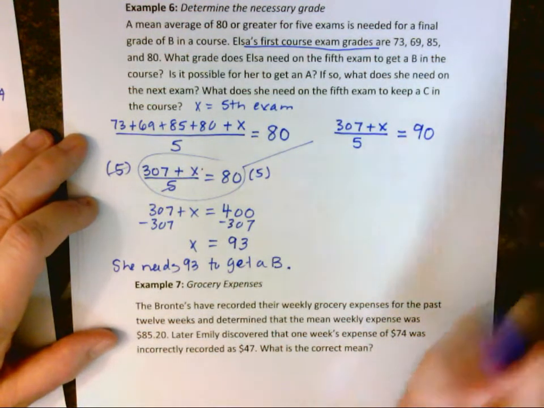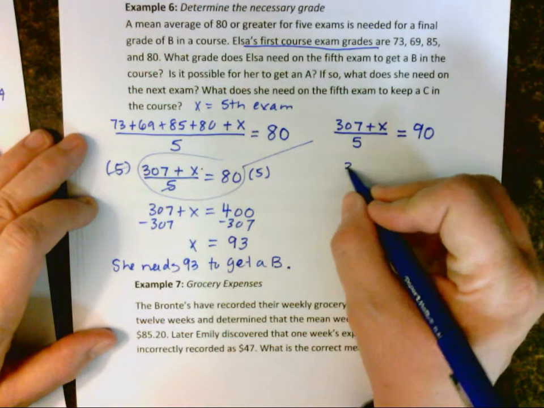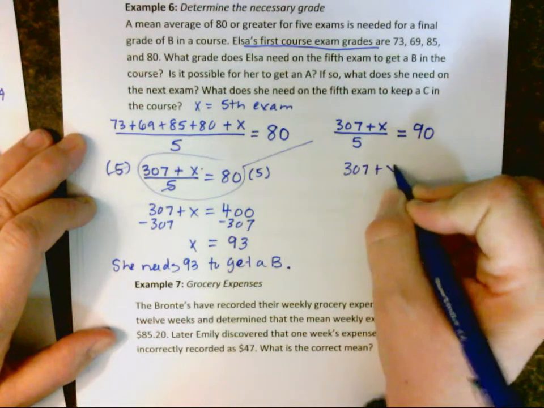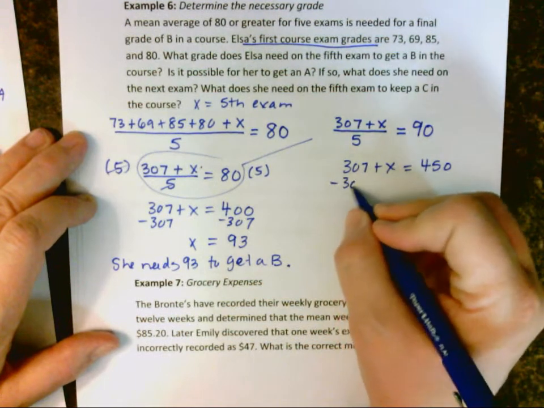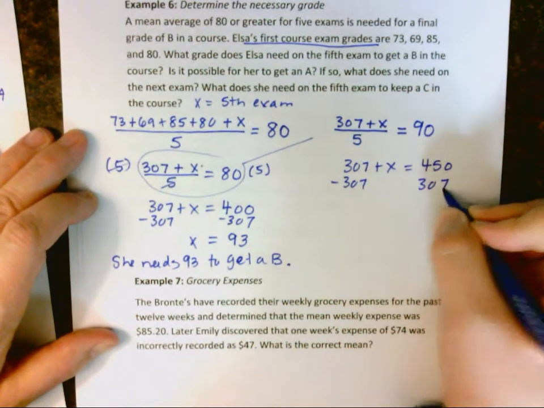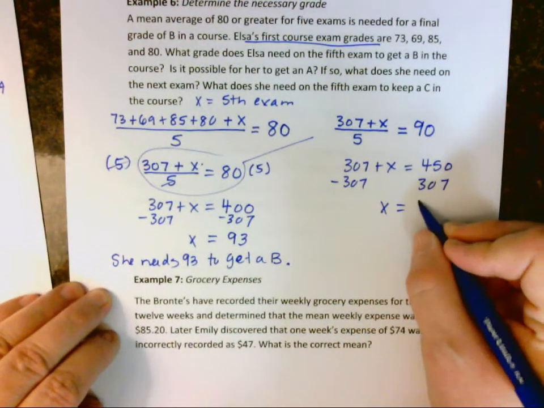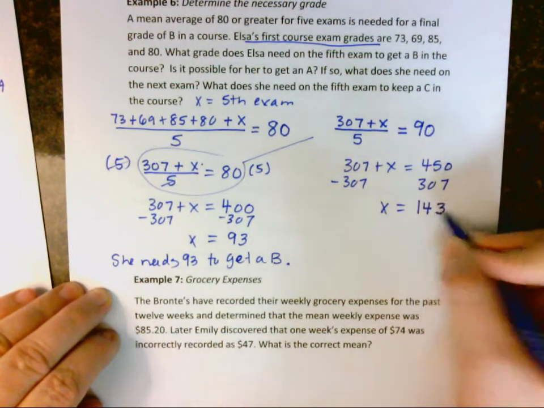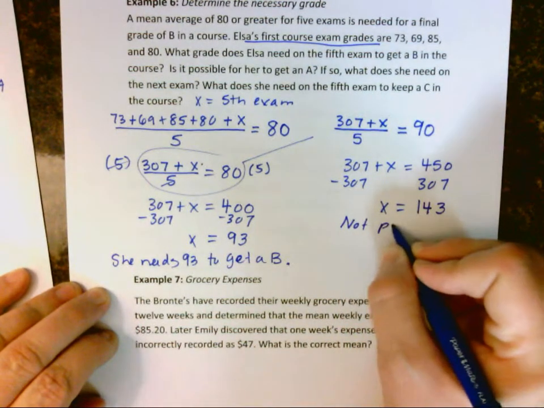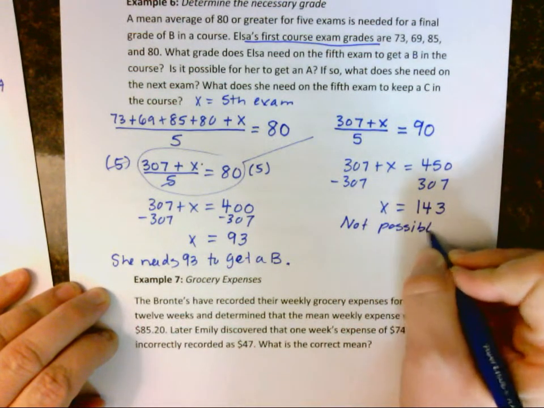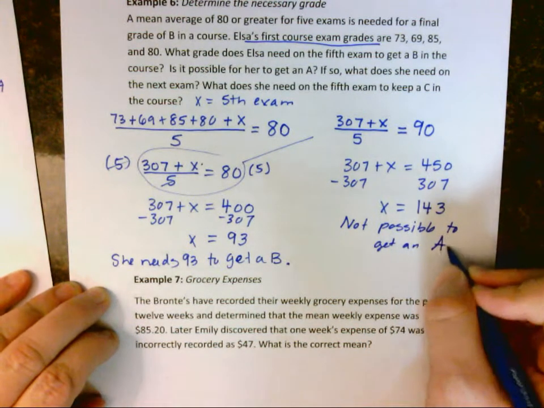Okay, we're looking for an A now, part B. So I'll multiply both sides by 5, and I'll get 450 over here. Subtract 307 from both sides, and you'll find that X needs to be 143. It is not possible to get an A at this point.